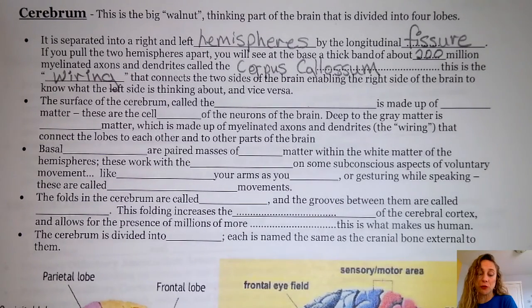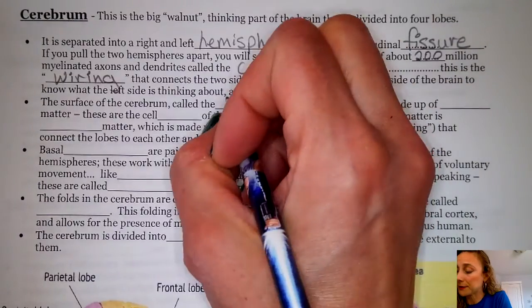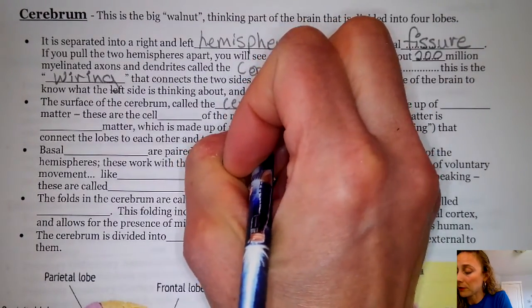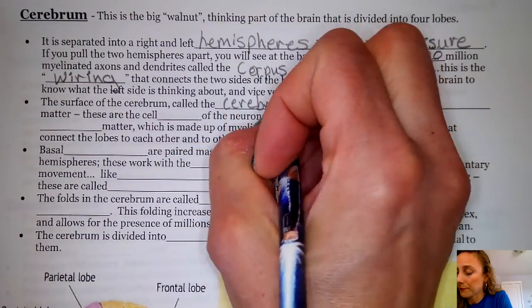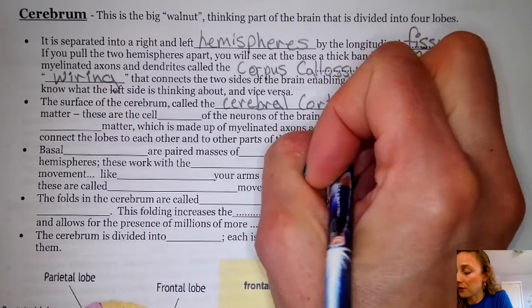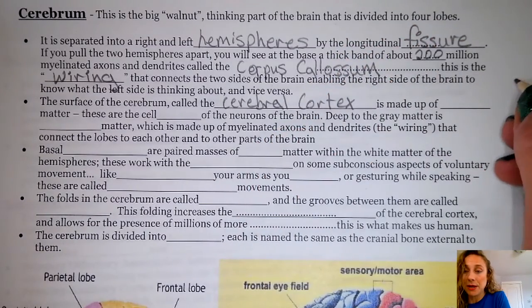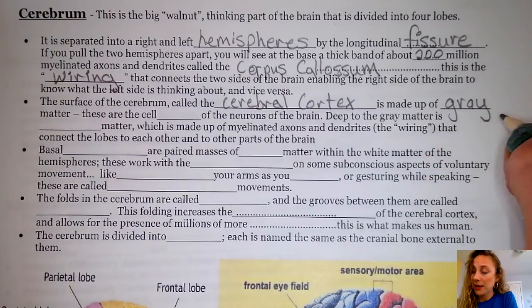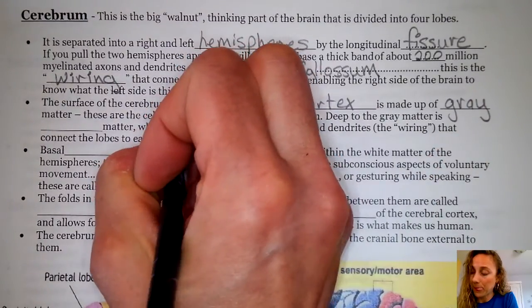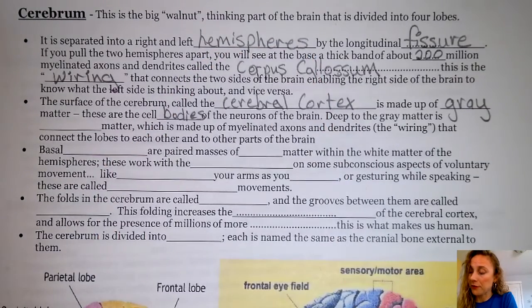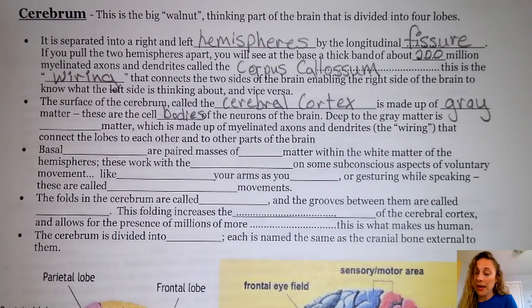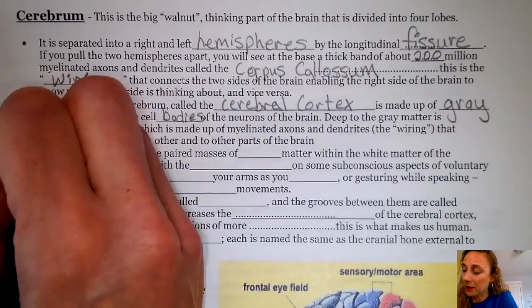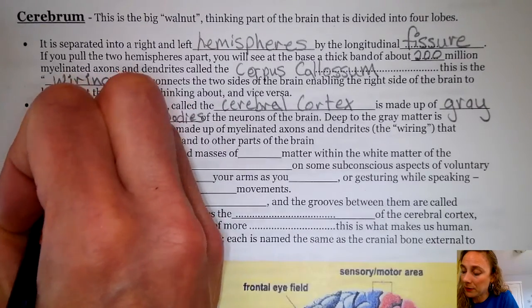The surface of the cerebrum, we call that the cerebral cortex, which I like to think of as the crust. It's made up of gray matter. And remember, gray matter are the cell bodies of the neurons of the brain. And deep to the gray matter is going to be that white matter. And that's going to be the myelinated axons and dendrites.